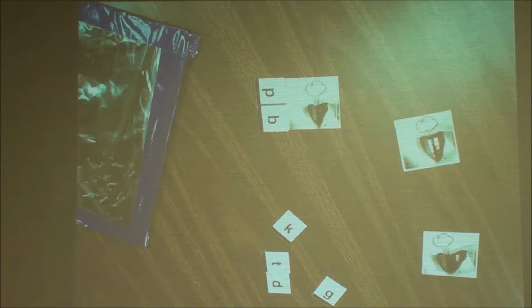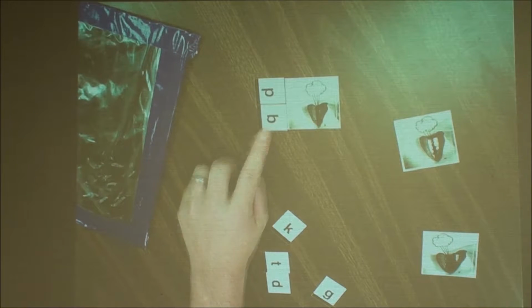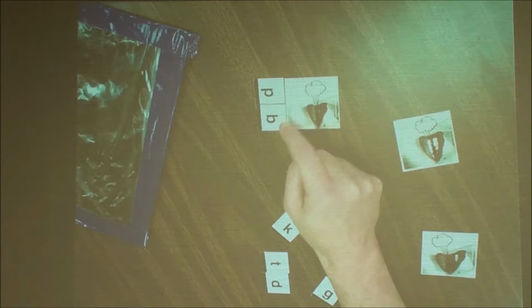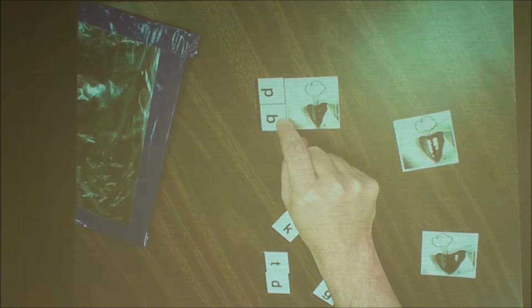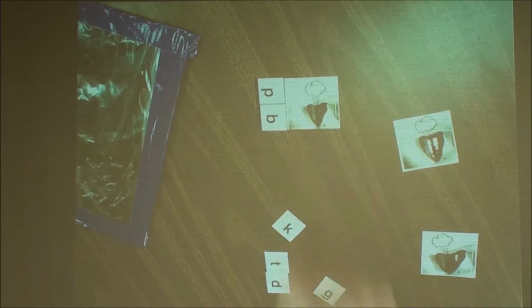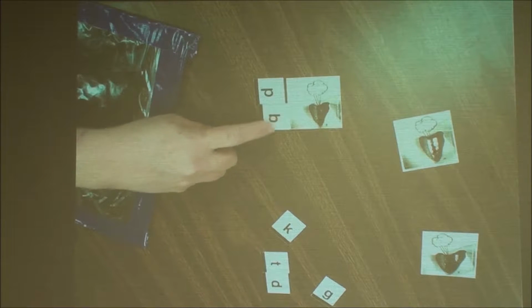Okay, let's talk about the letter B. Is it made up of lines or circles or both lines and circles? Both lines and circles. Okay, let's talk about how we make it. This is how I do it. I do line down and then a circle to the right. And you can trace that and talk it out. Line down and circle to the right.